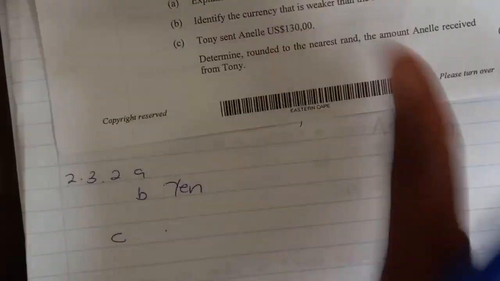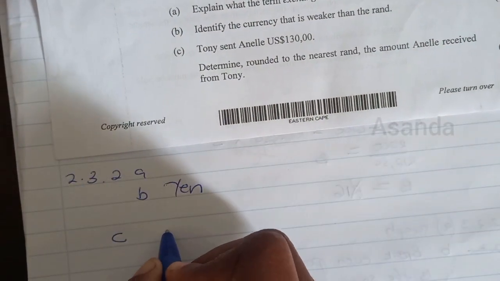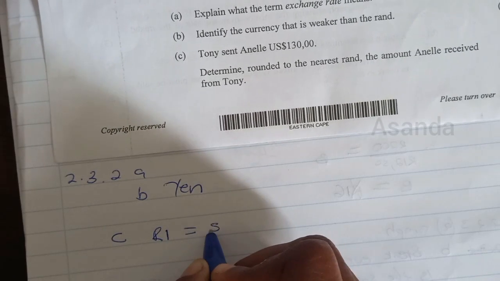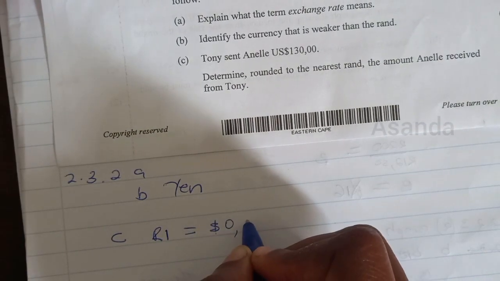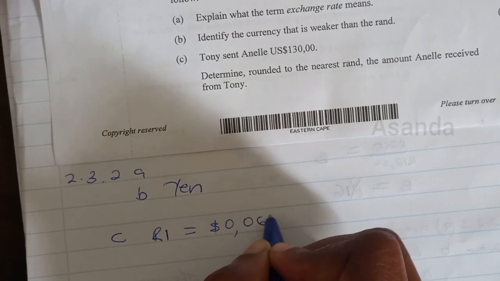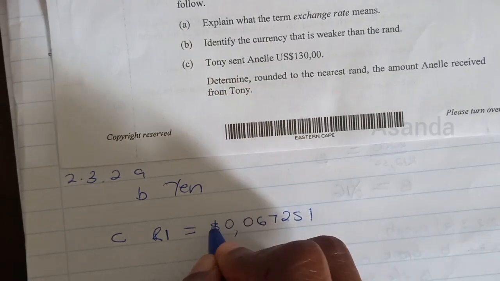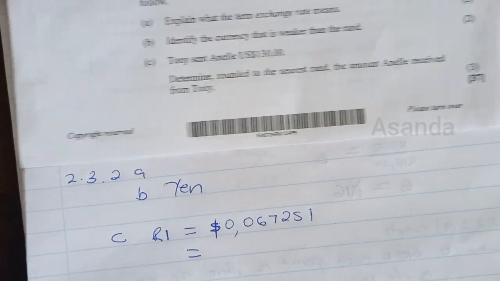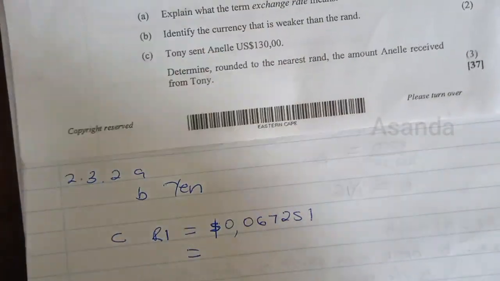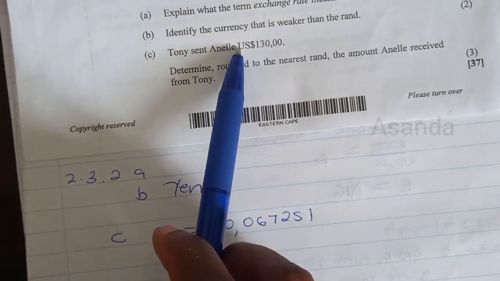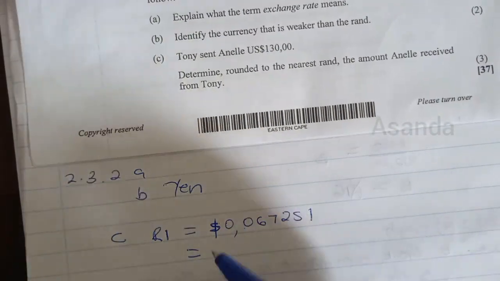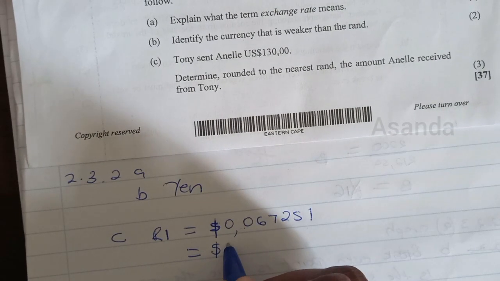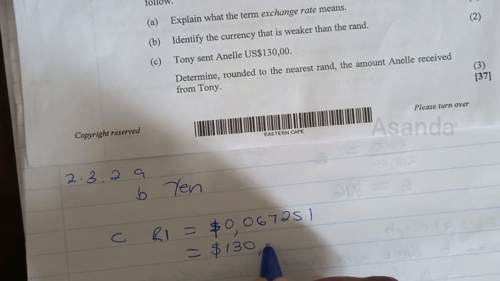So I'm first going to write what I know, which is 1 rand is equal to how many dollars? 0.0672251. I'm not even good at writing the dollar sign either. And now we're going to go ahead and do our cross multiplication, where I'm going to say I have $130 and the dollars are written this side, so I'm going to write these dollars as well on this side, and that is $130, right?